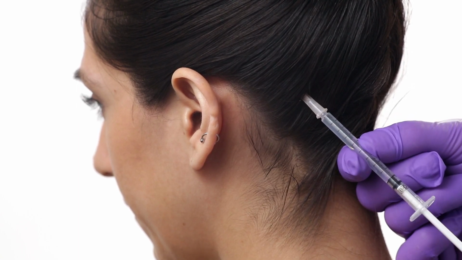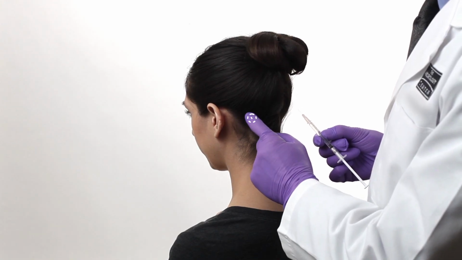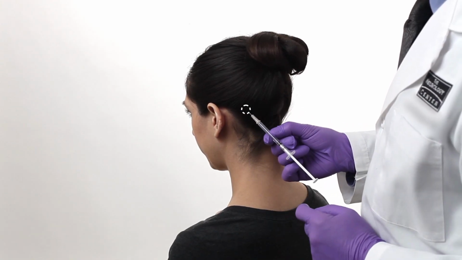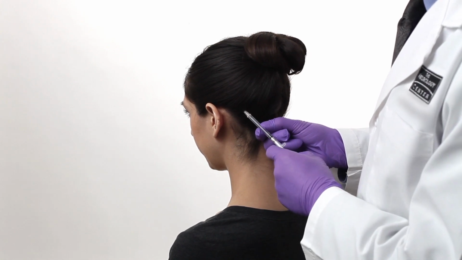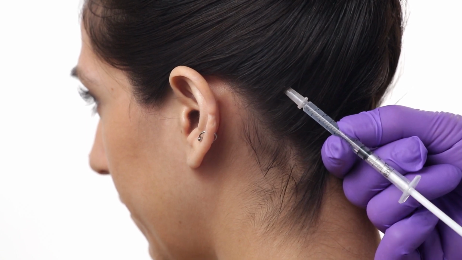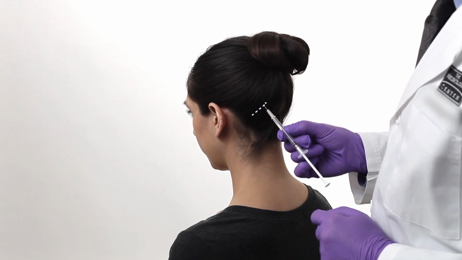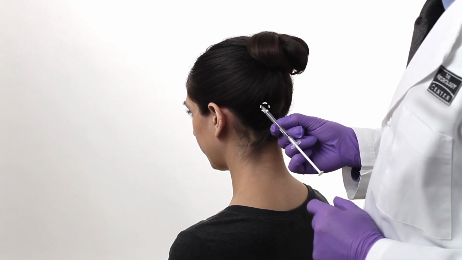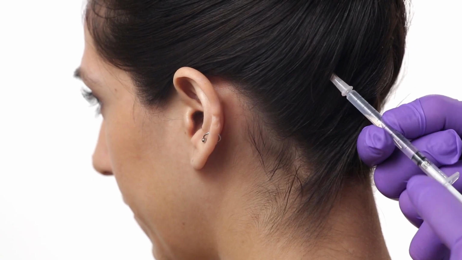Then inject Botox superficially. For the second injection, measure diagonally 1 to 2 fingers breadth up and out toward the tip of the ear at the 10 o'clock position. Stabilize the hub of the needle, again with the bevel of the needle facing up, and make the injection. To locate the third injection site, measure diagonally 1 to 2 fingers breadth up and medial from the first injection at the 2 o'clock position.